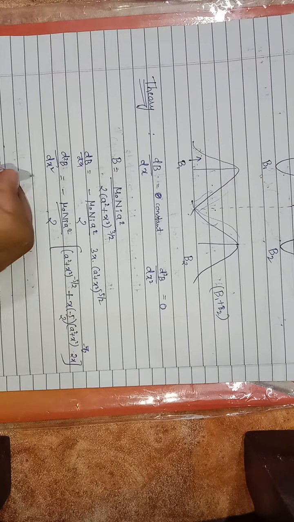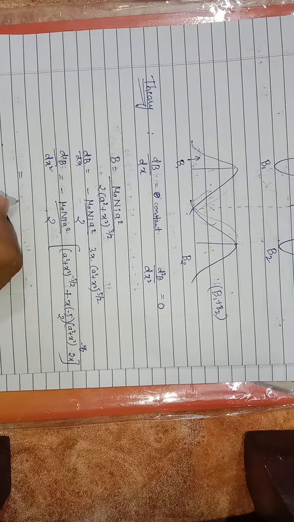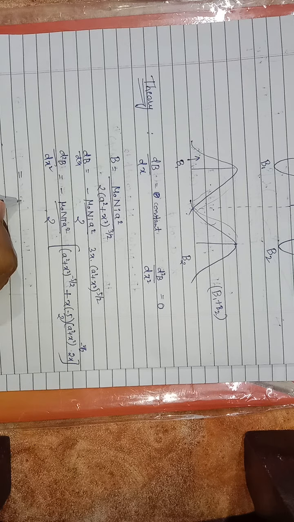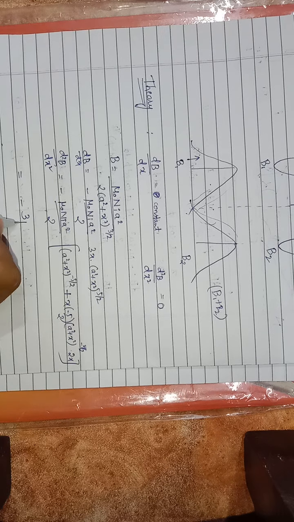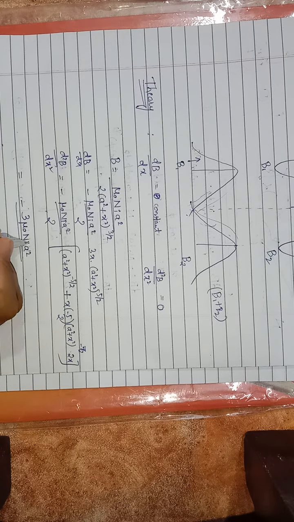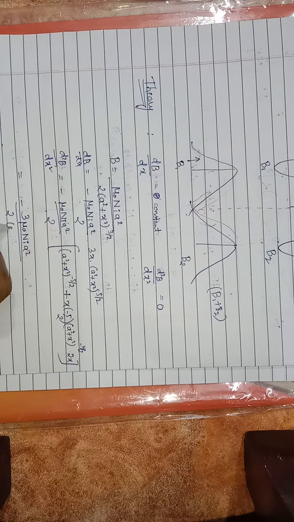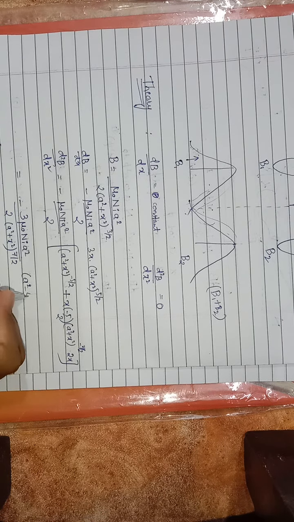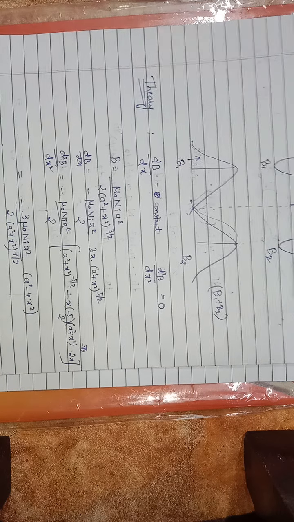Again minus. Now just simplify the terms. I'll write it directly: minus 3 mu naught n I a square. If you get any problem, ask me. I'm writing the steps directly; you can get the same thing if you solve it.